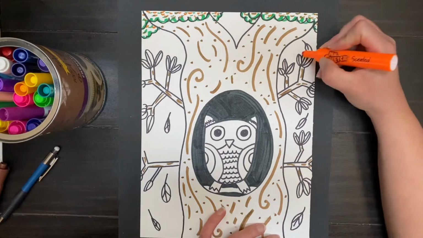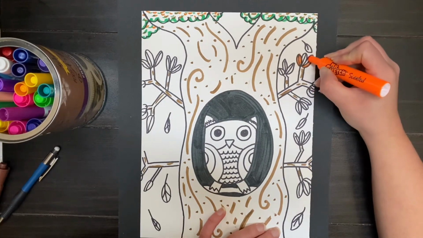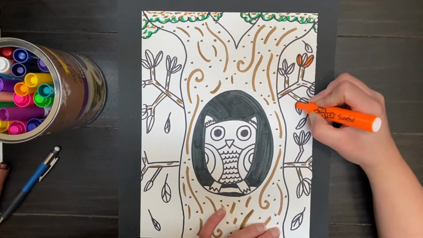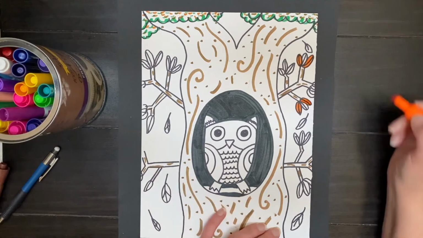And if you wanted to, you could even use the markers to color in your leaves because they're small, and you could make them all the fall colors. Works just as well with crayons too.